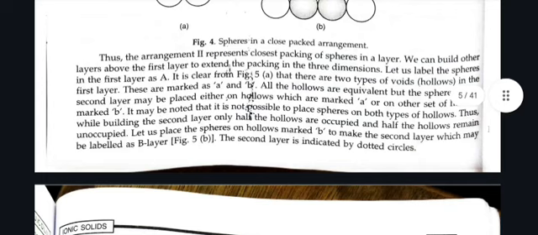Let us label the spheres in the first layer as A. It is clear from figure 5a that there are 2 types of hollows in the first layer. They are marked as A and B. All the hollows are equivalent, but the spheres of the second layer may be placed either on the hollows marked A or on the hollows marked B. It may be noted that it is not possible to place spheres on both types of hollows.